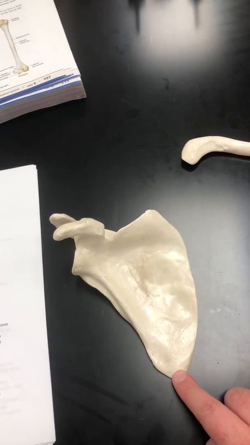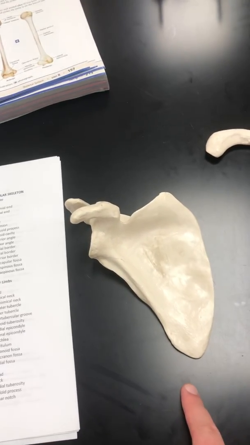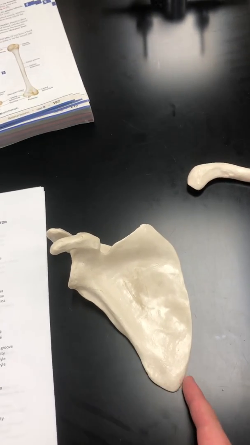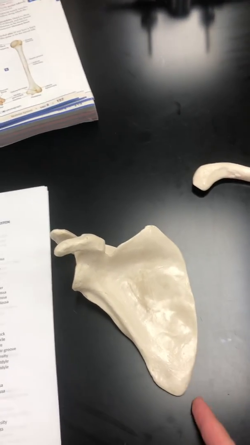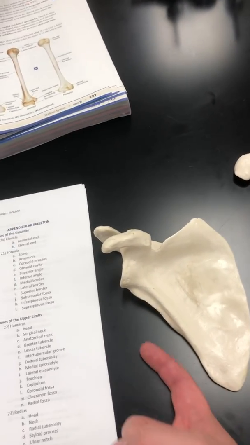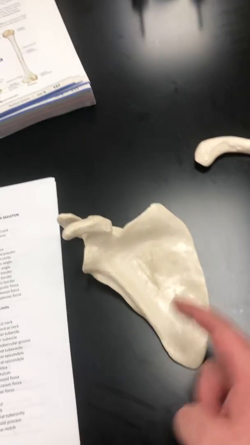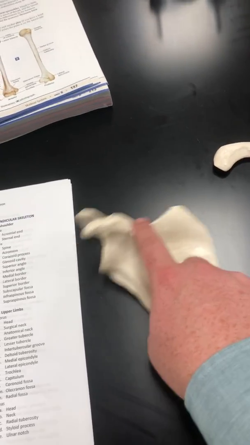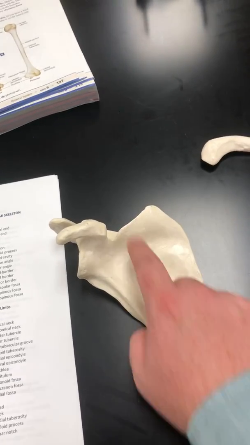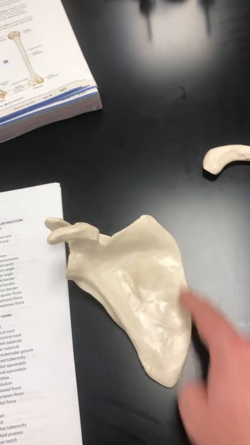Superior, inferior angles. And then next we call the different sides of the triangle, here, here, and here, borders. Okay, so we think about directionally, this is going to be the medial border. Okay, this is closest to the inside. This is going to be the lateral border, because remember, the arm is going to be sitting right here, so it's more lateral. And then this is going to be the superior border, because it's the most superior. Superior angle, inferior angle, superior border, lateral border, and medial border.